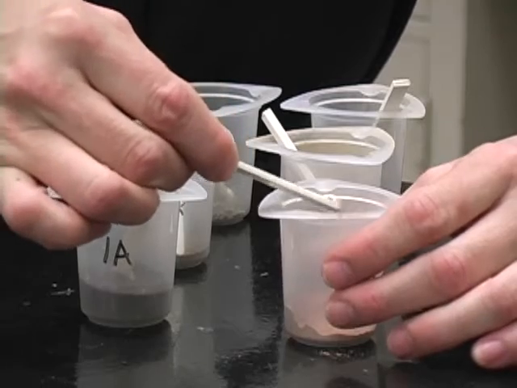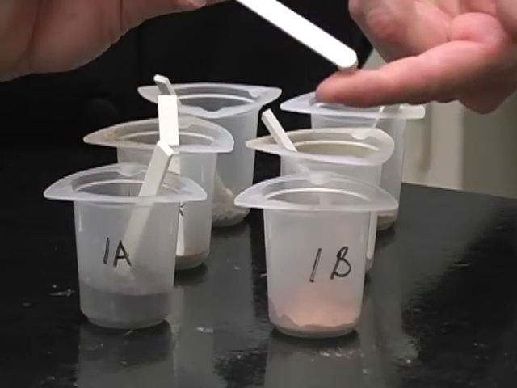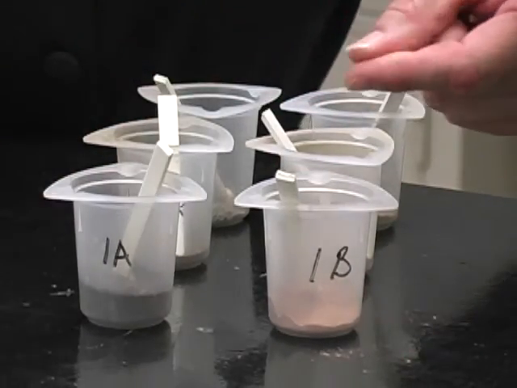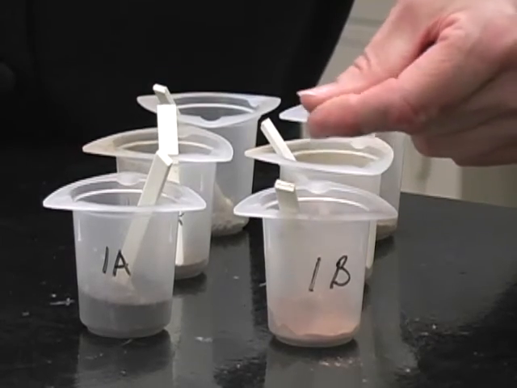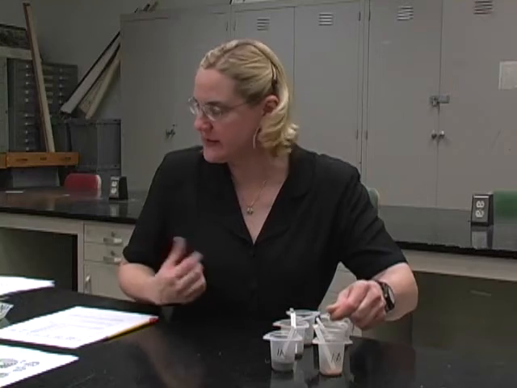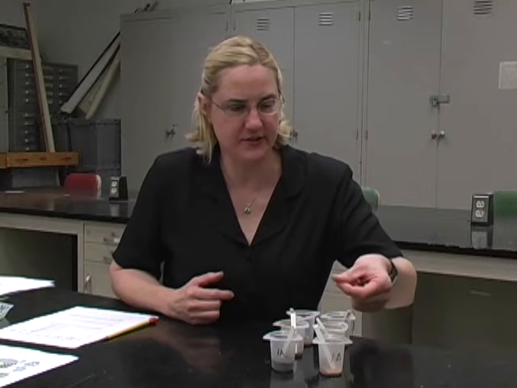Okay, the next column that you're going to fill in has to do with the texture of the soils. And the way we're going to do this is the soils are up at the front of the room, and what you do is simply take a little bit of the soil. This one's a good example because it's kind of fine grain. And you put a little bit between your fingers, and you can also look at the soil itself in the cup, but also based on what you saw in the first part of the exercise, you're going to roll a little bit of this between your fingers.